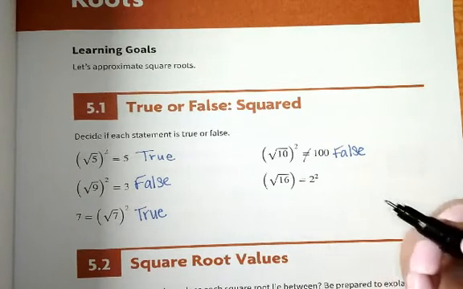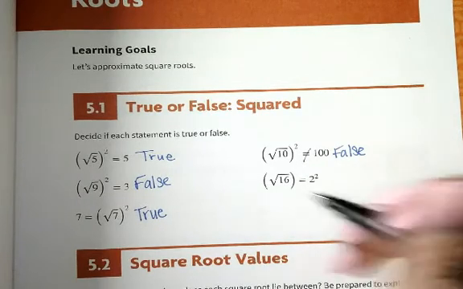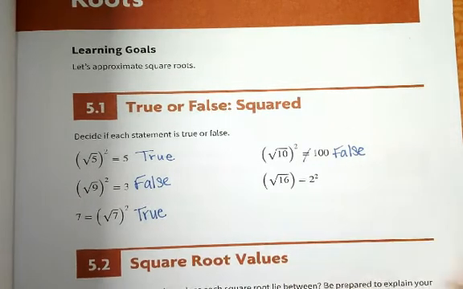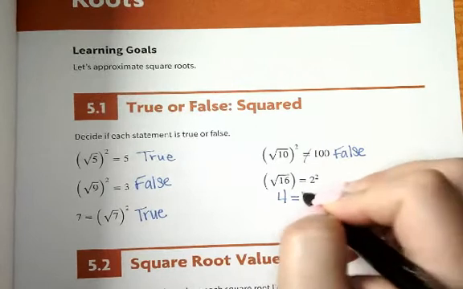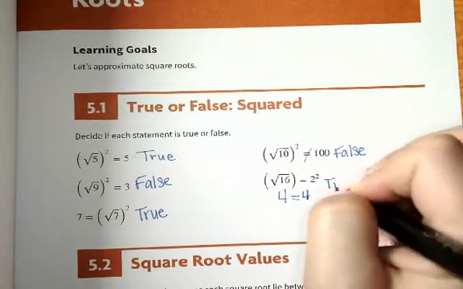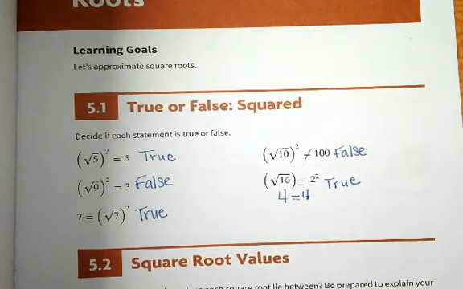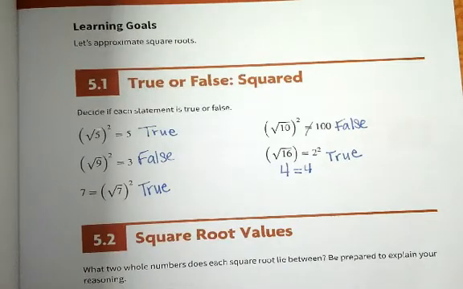This one's different. I had to go through these and look and see. So the square root of 16 is, what times itself is 16? 4 equals 2 squared, 4. So this one is true. Good. Awesome.